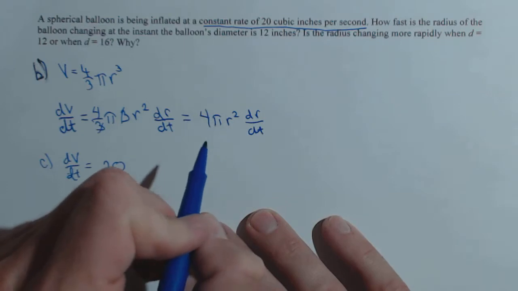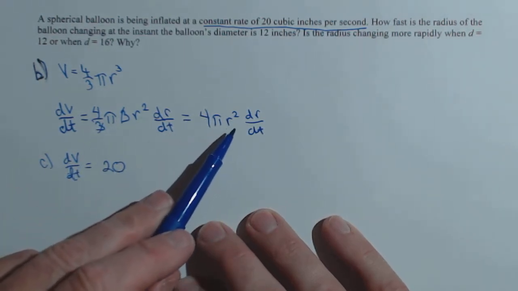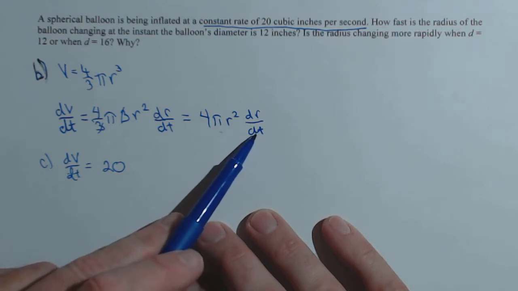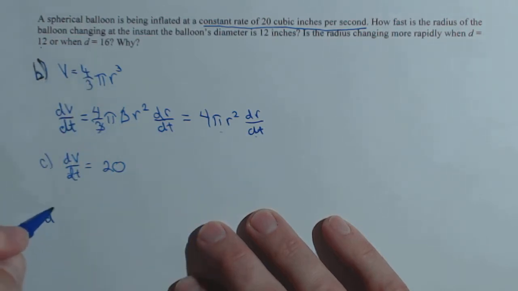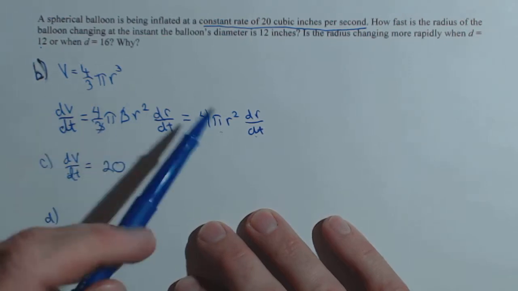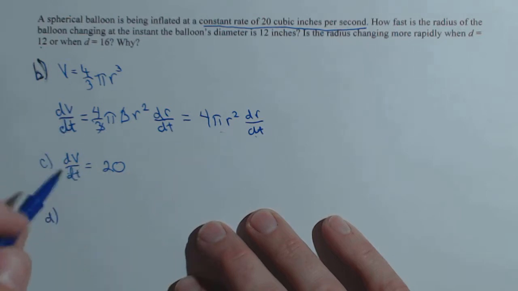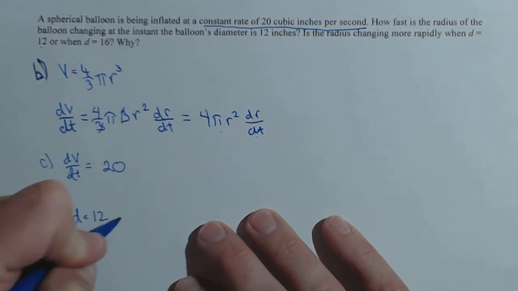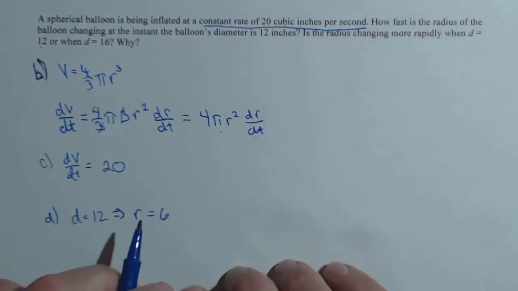So now what we're going to do is use this to figure out how fast the radius is changing. In other words, find dr/dt when d is 12 and when d is 16. Well, remember, we need r, or we have r in our formula. So if d is 12, for instance, then r is 6.